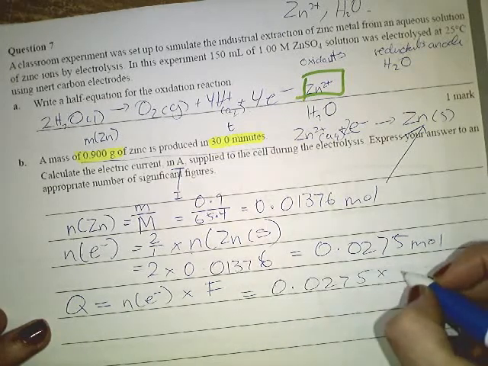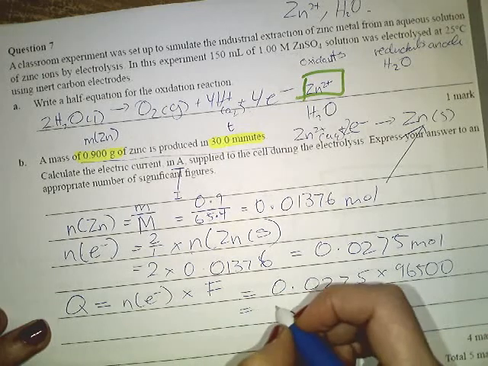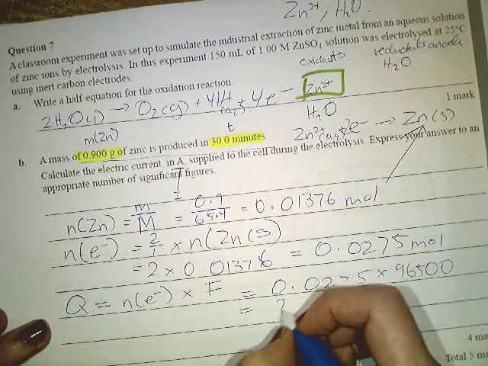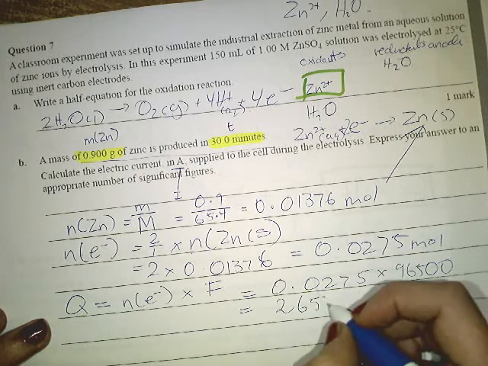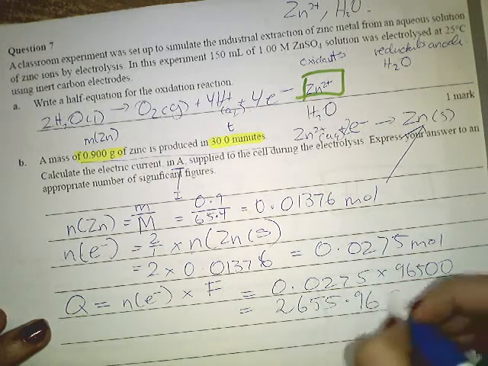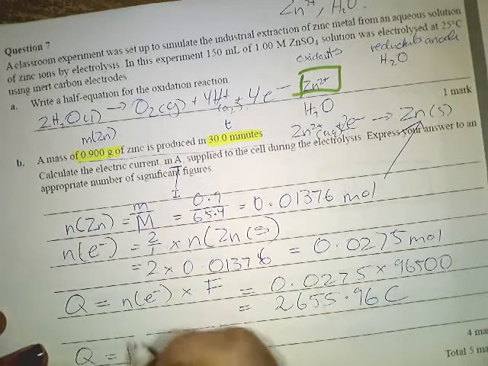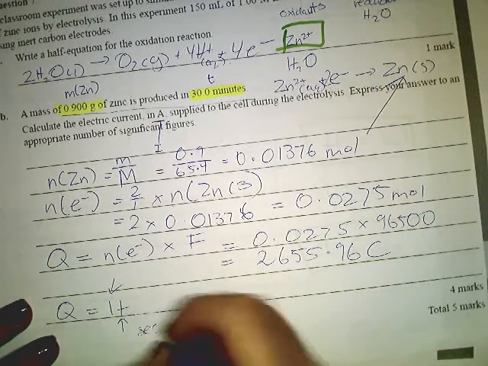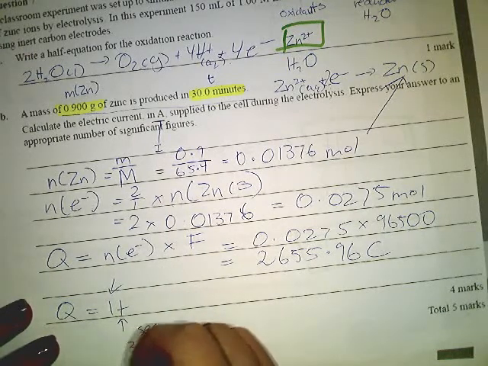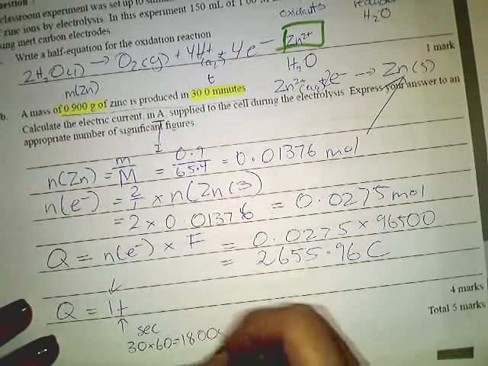Now we have Q equals moles of electrons times Faraday's constant, which equals 0.0275 times 96500, which equals 2655.96 coulombs. Then Q equals IT. We want to determine the amps. Our T has to be in seconds, which is 30 times 60, so 1,800 seconds.